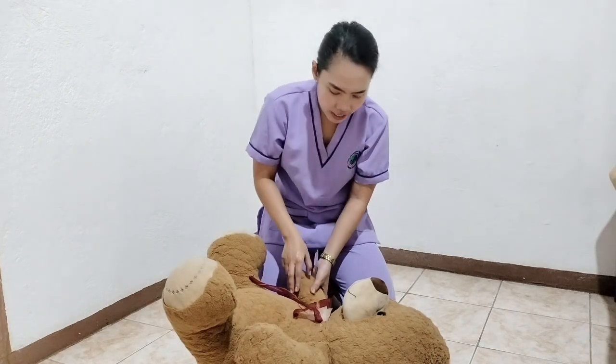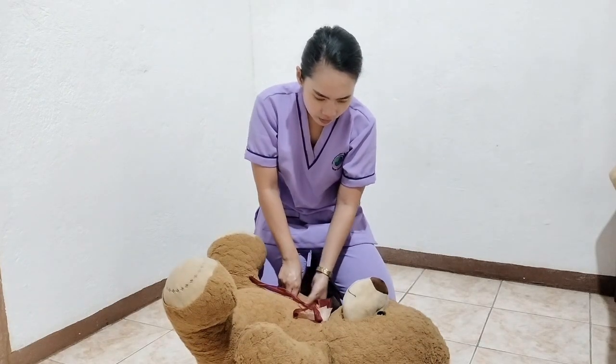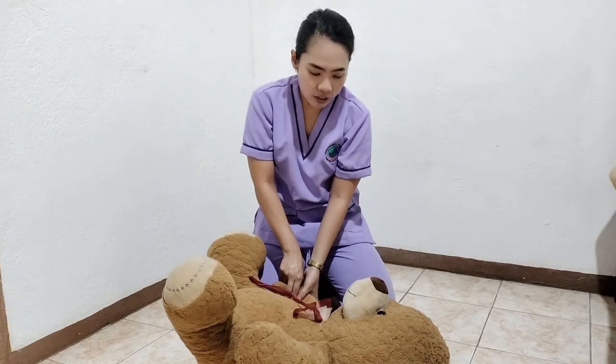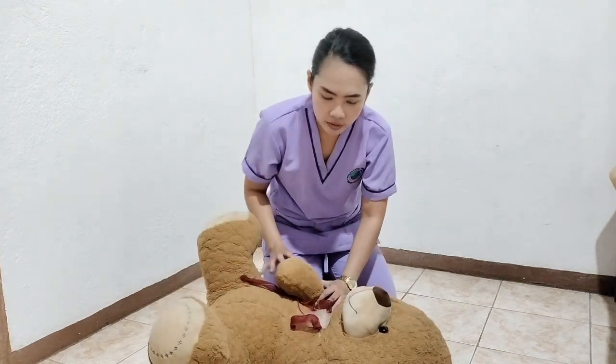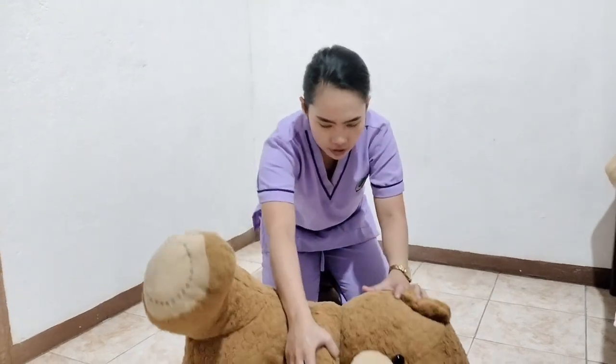Check for breathing and also the pulse rate. He's now gaining consciousness. So put the individual into the recovery position, sideways.